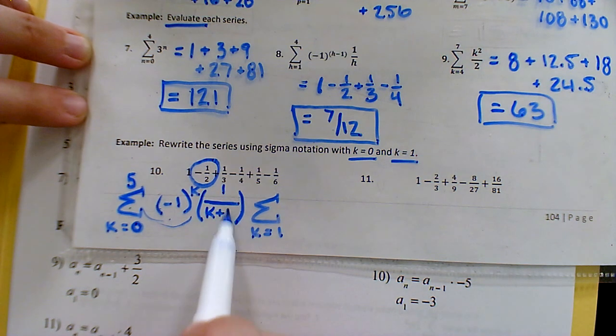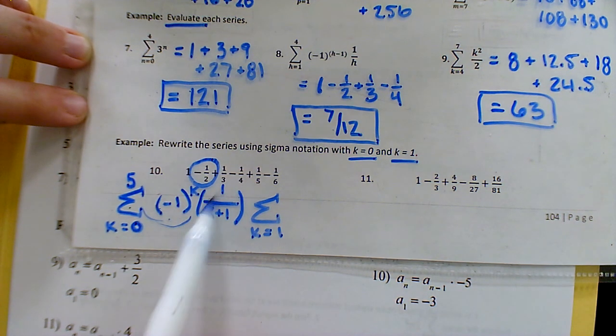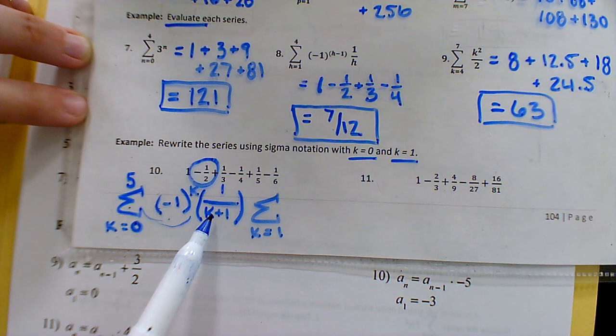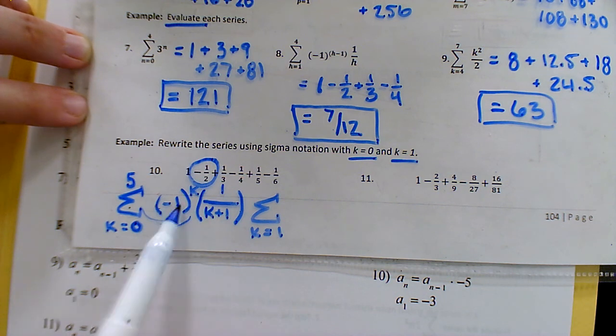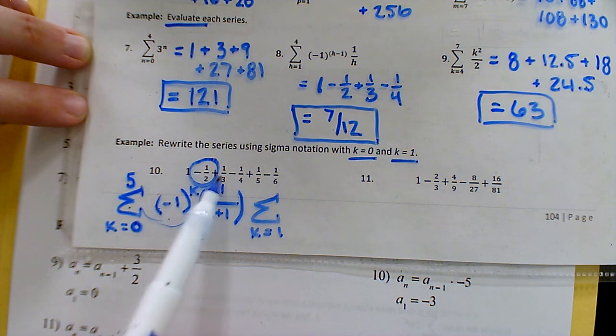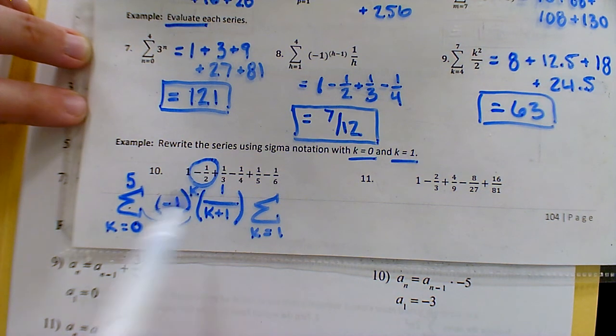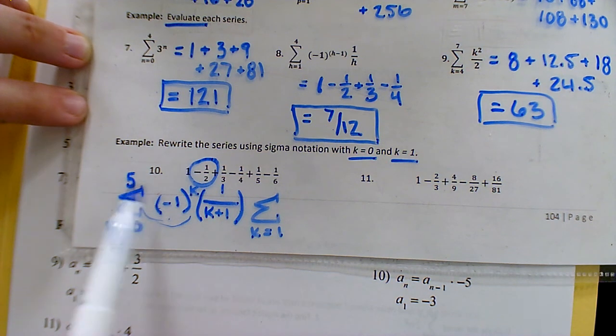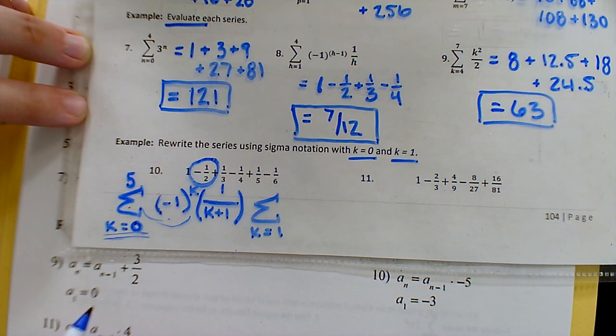Let's try it. If you plug in 0, you get 1/1, which is 1. If you plug in 1, you get 1/2. If you plug in 2, you'll get 1/3. The -1 out front is helping it go back and forth between a positive and a negative, because the power that we're using is going to make it bounce. So here's what the summation would look like if you wanted to start with 0.